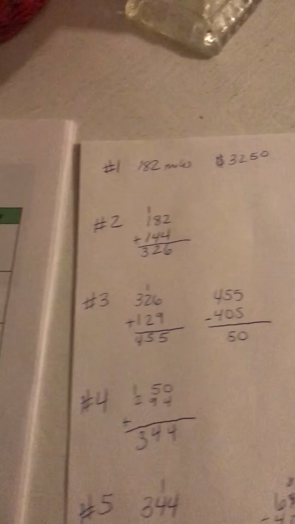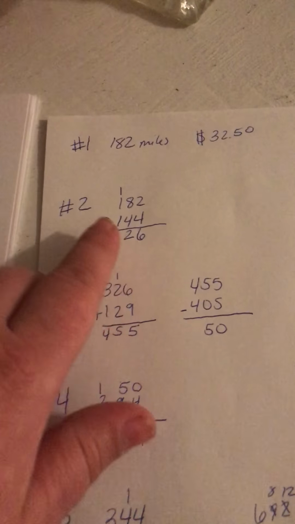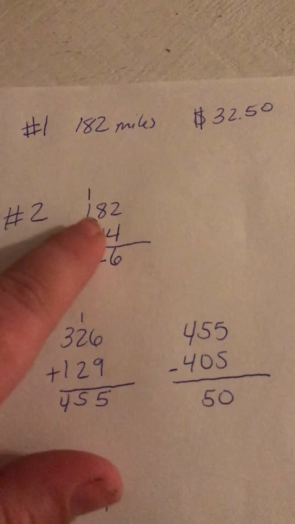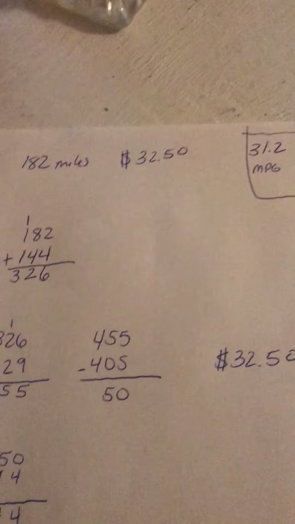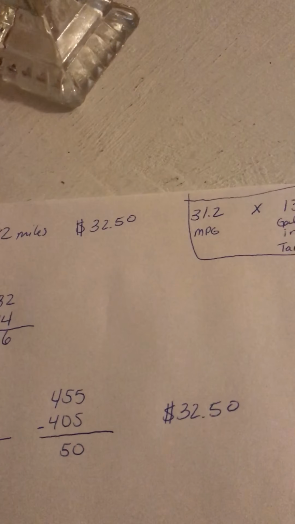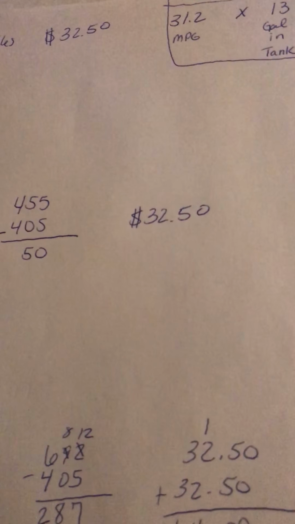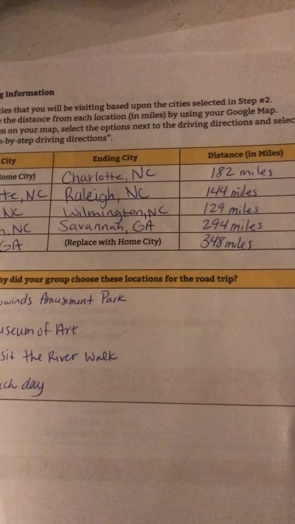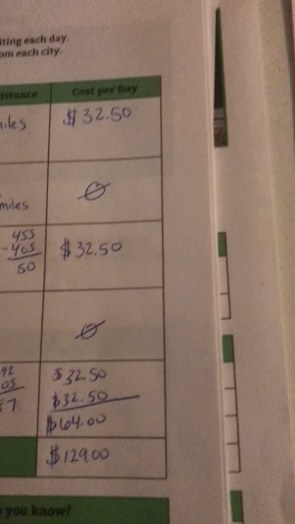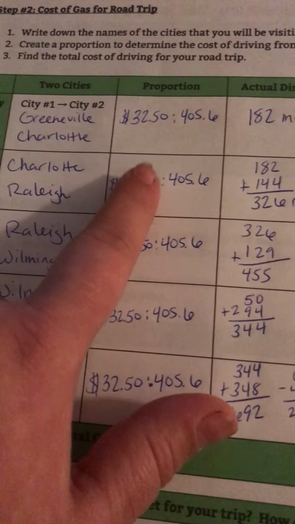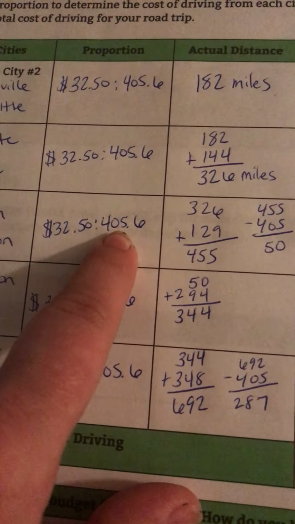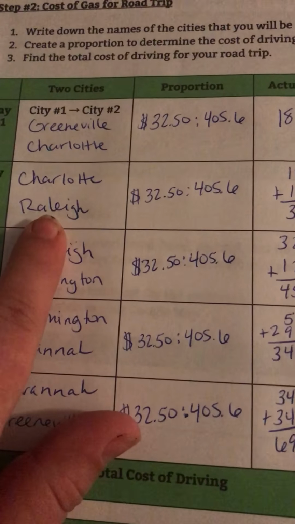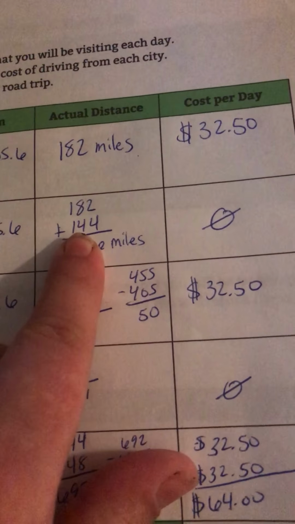Don't forget that. Alright, so I need to figure out on day 2 how many miles have I traveled on that new tank of gas. So day 1 was 182. Day 2 is 144. Where did I find that 144? Don't forget to go back and refer to your mileage page, which is this one right here where you wrote down all those miles. Alright, back to day 2. Day 2, keep your proportion the same because your gas price doesn't change because your mileage per tank hasn't changed either. Alright, so from Charlotte to Raleigh, it's going to take me 144 miles.